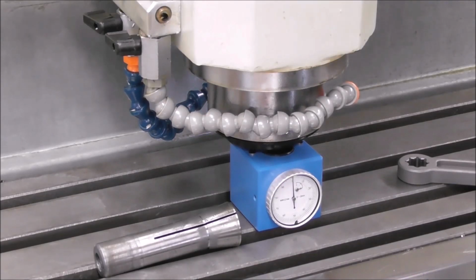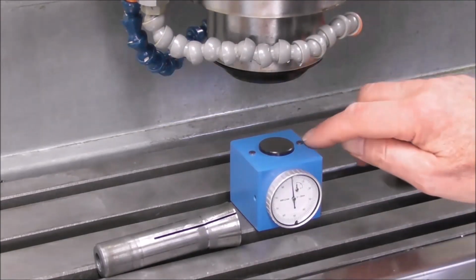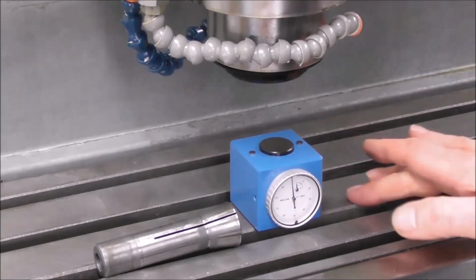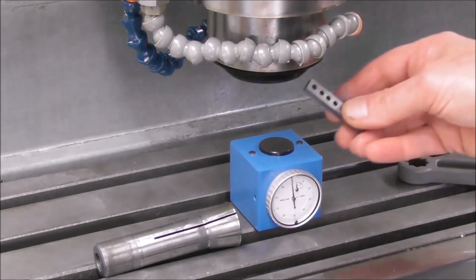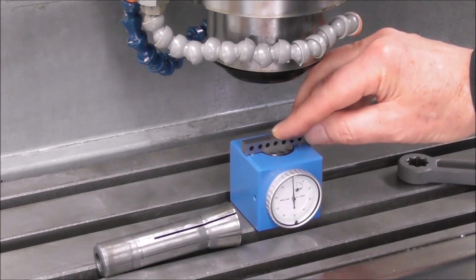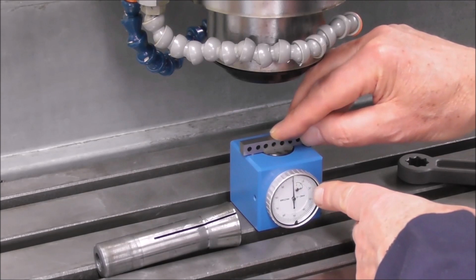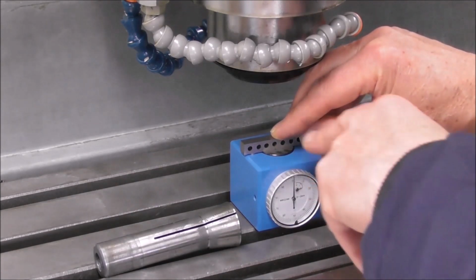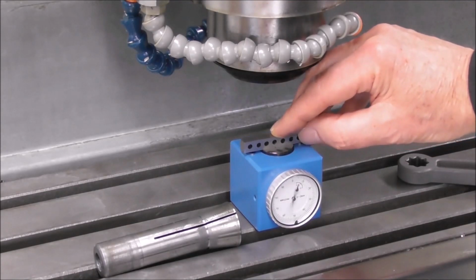Now there's an additional feature with these. I'll just show you. I'll lift this away. See these little ground buttons? They're ground to an exact height from the base, and you can get a parallel and bridge the gap between them and set your dial indicator on 0. So what that means is that when your dial indicator needle's on 0, those 3 surfaces are all level.